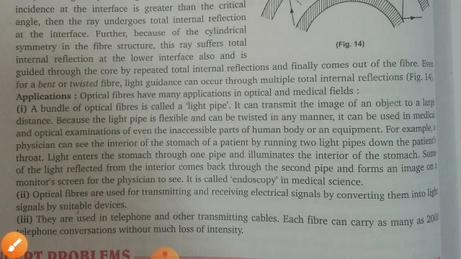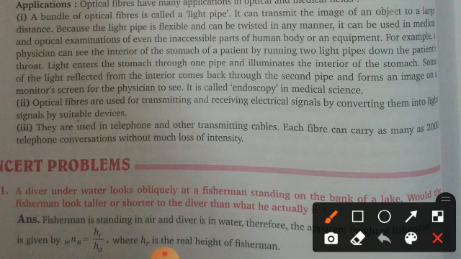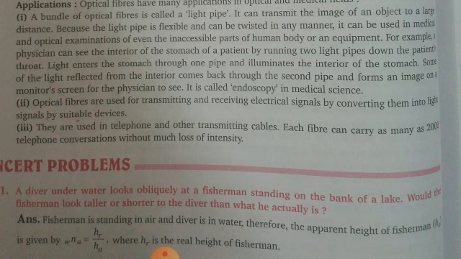Now the second one is optical fibers are used for transmitting and receiving electrical signals by converting them into light signals by suitable devices. Fine. Now the last point, the third one, is they are used in telephone and other transmitting cables. Each fiber can carry as many as 2000 telephone conversations without much loss of intensity.